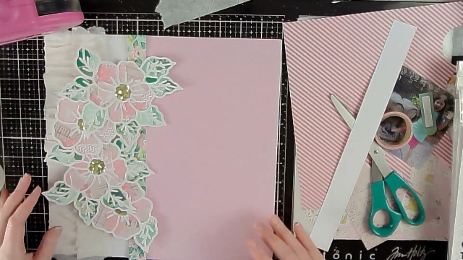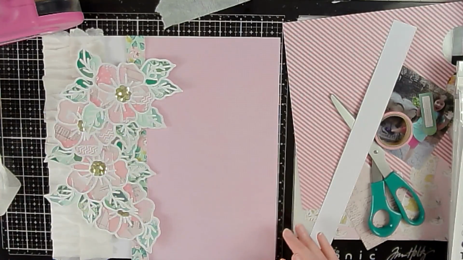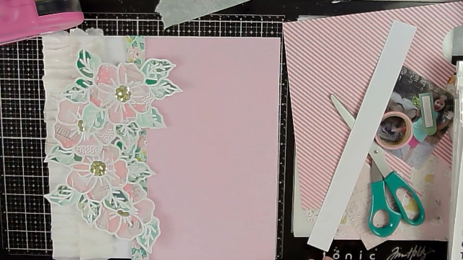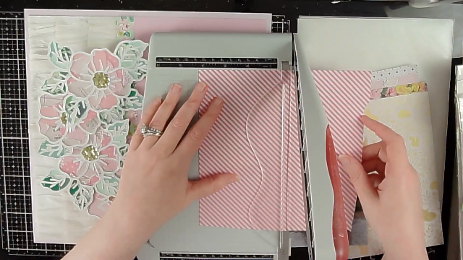And so that's a perfect way to use your washi. If you don't want it to be transparent, put it on some white cardstock and it will be just like a piece of pattern paper. It is perfect. I use that little trick all of the time.